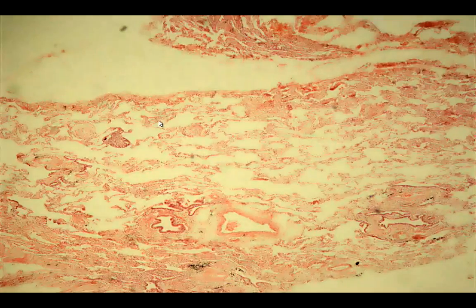Okay, next is 141. This is sarcoidosis. Okay, this particular slide would be coming from the lung. So this is 141. We have the alveolar spaces and alveolar walls. This is sarcoidosis 141. And sarcoidosis is a type of condition that would be associated with chronic non-caseating granulomatous inflammation.